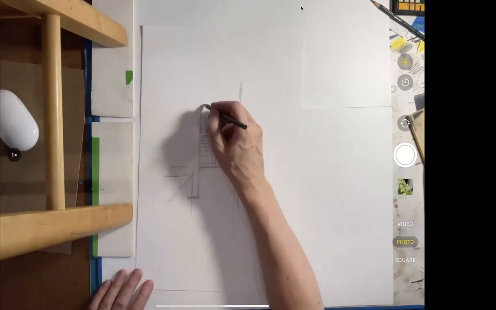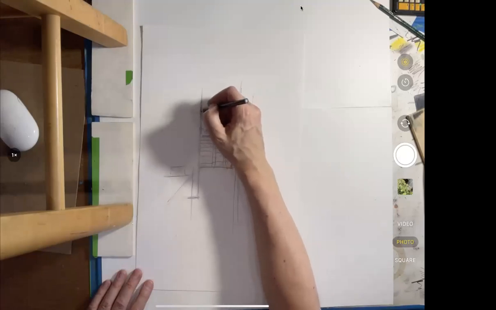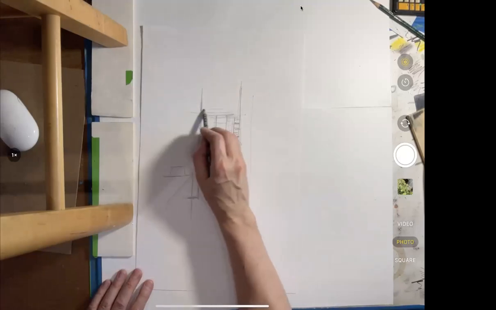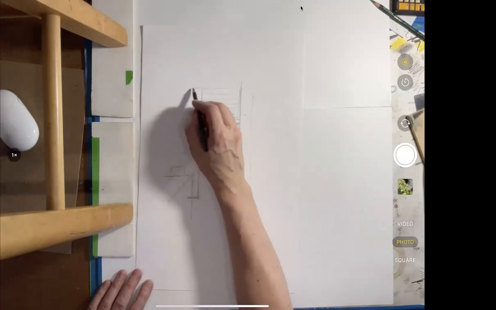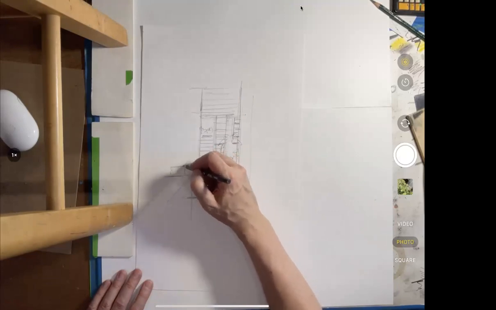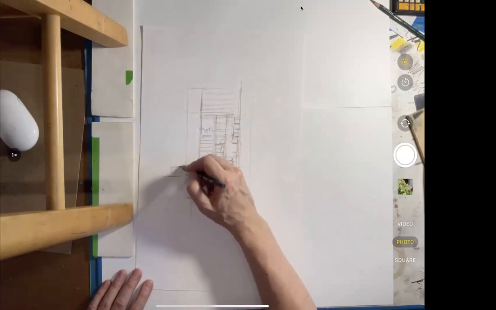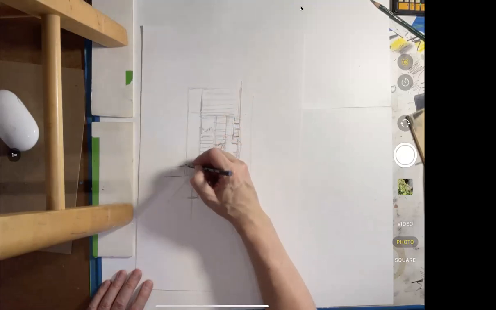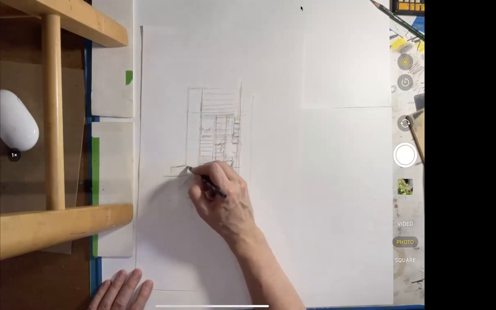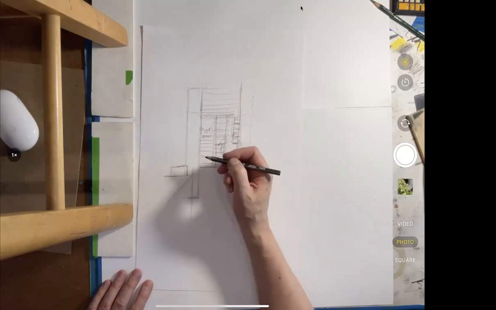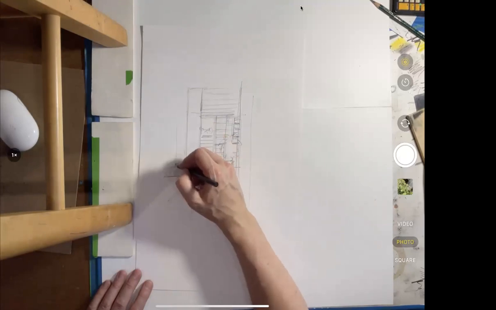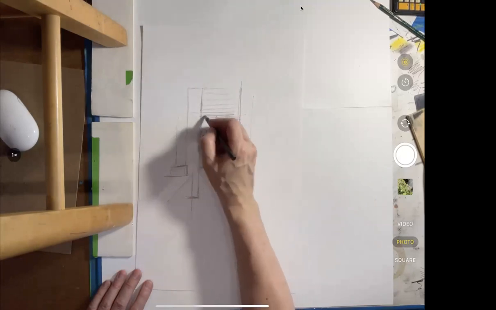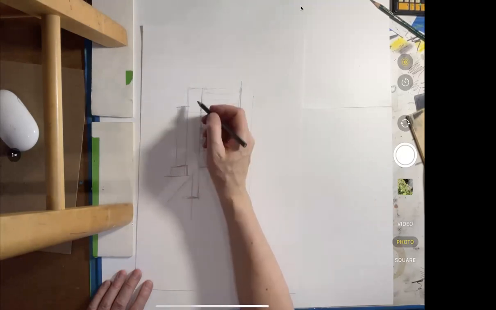This goes taller because I've got ceiling up here. And then this comes down. The edge of this column is cropped by the back of the chair here. Small floor here. It's up there.